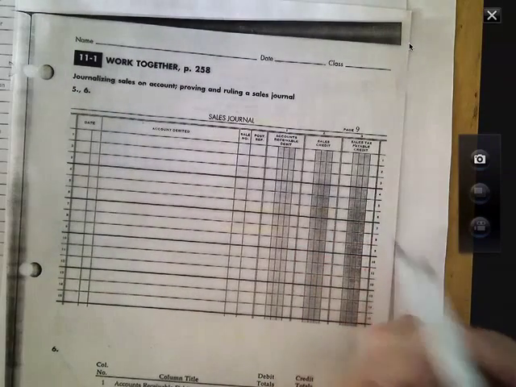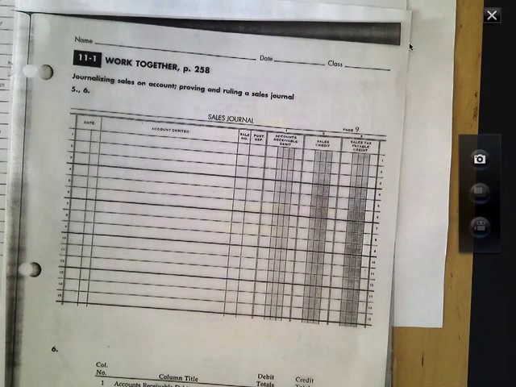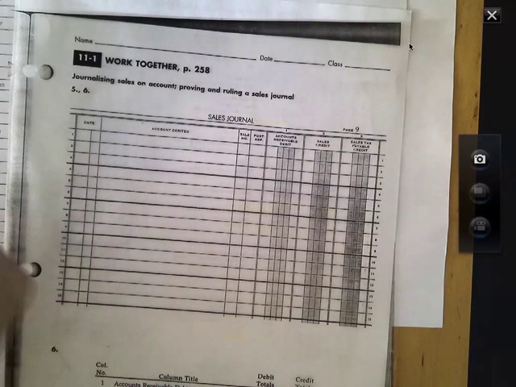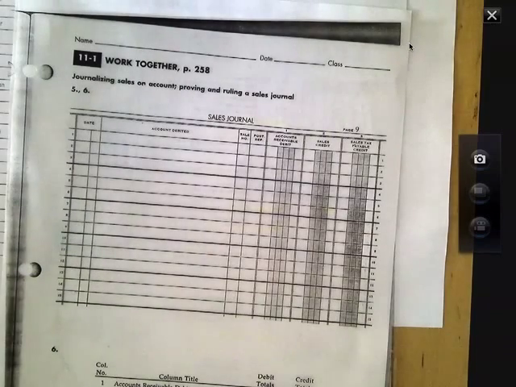On September 1st, we sold merchandise on account to Adrian Makowski. $800 plus tax of $48 for a total of $848. Sales invoice number 104. Do you use purchases anymore? We will, but this is just showing you how the sales journal works. This 11-1 is specifically sales journal work. So we sold merchandise on account.